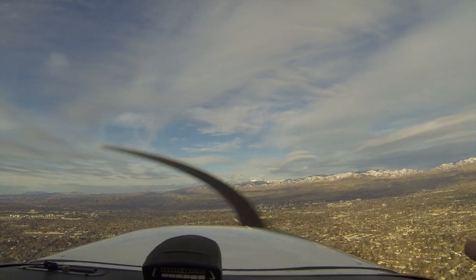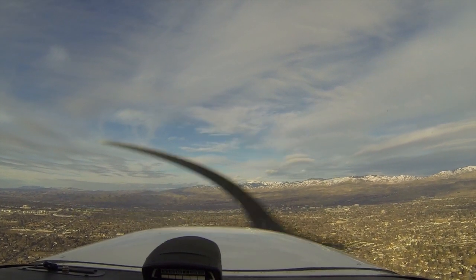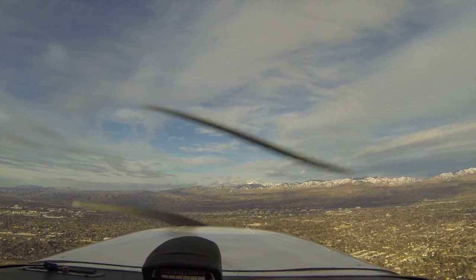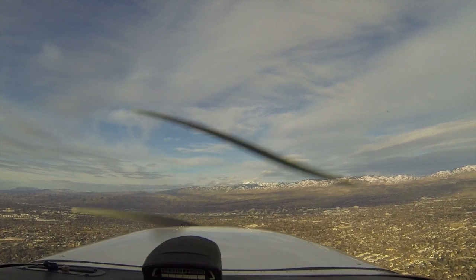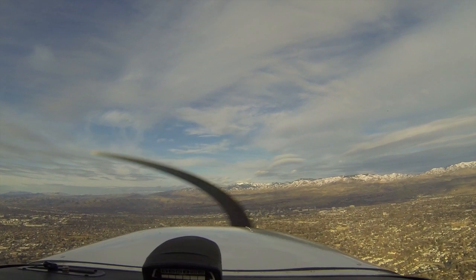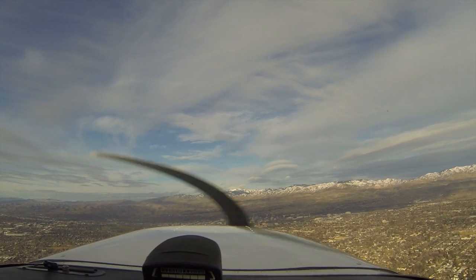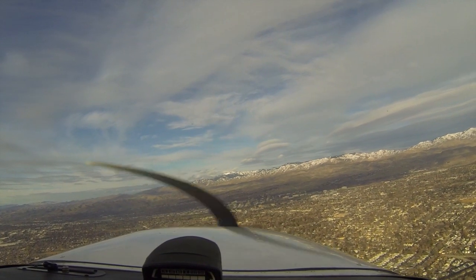Boy, the wind's screaming up there. See the standing lenticular clouds? Yeah. Now I usually turn the downwind when, see that canal down there? Yep. At about right that point there. Okay. Looks good.